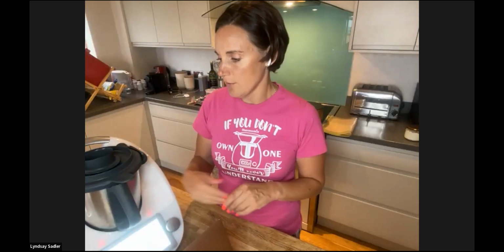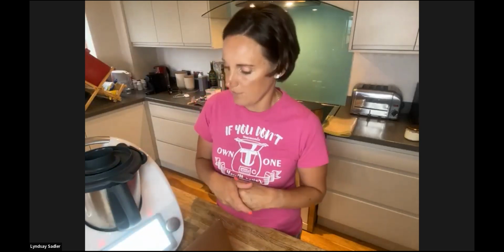So you'll know, for example, if you're going to chop your onions, generally you're looking at about 5 seconds at somewhere like speed 5 to 7. If you're going to cook out a roux, you would do it for 2 to 3 minutes at 100 degrees at a very low speed, because there's no need for those blades to be turning quickly.